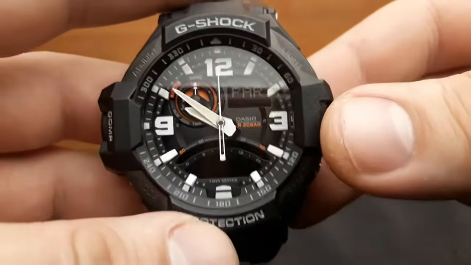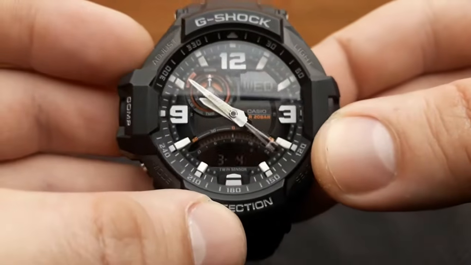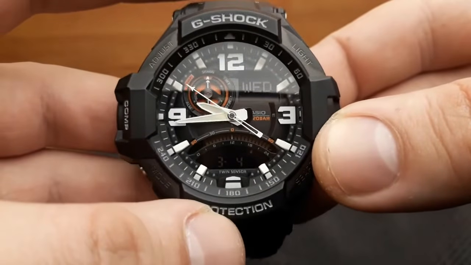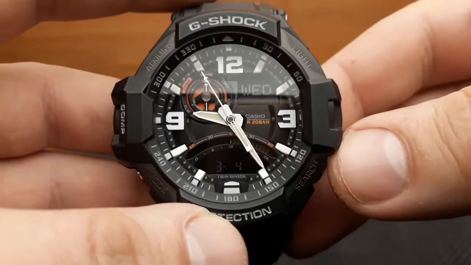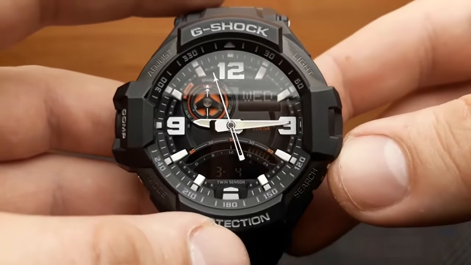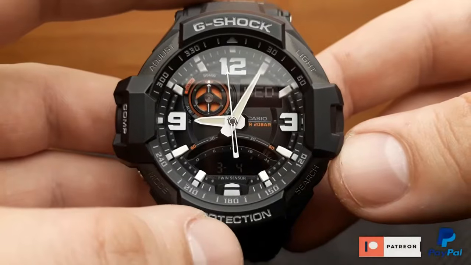Once you are done with the settings, simply pressing the adjust button returns us to the standard timekeeping mode, and the watch will implement the settings I've previously made. So that would be the basics of setting the time and date on this watch.